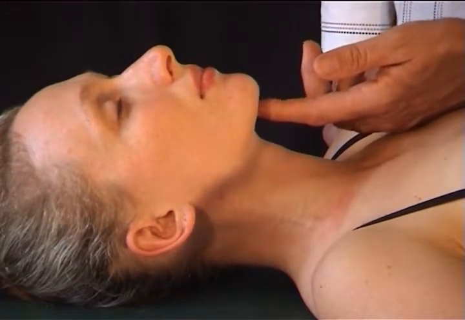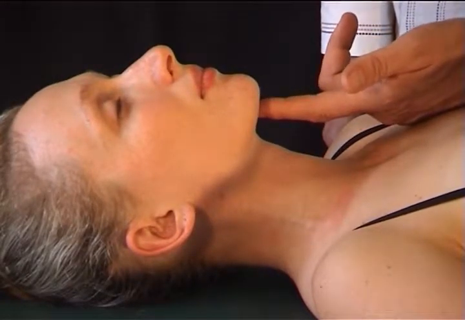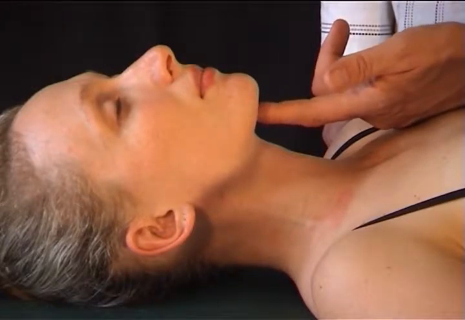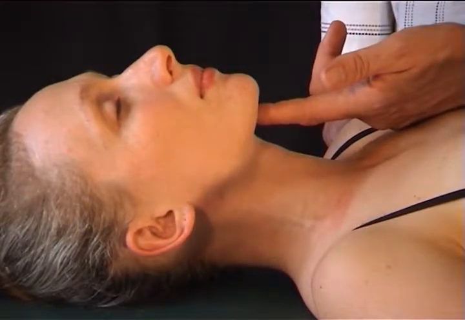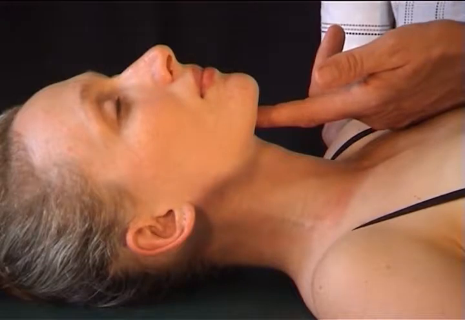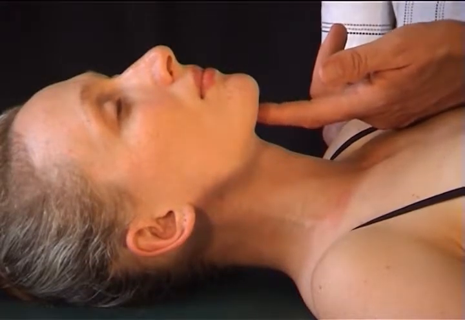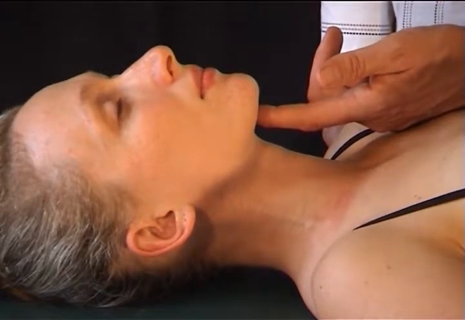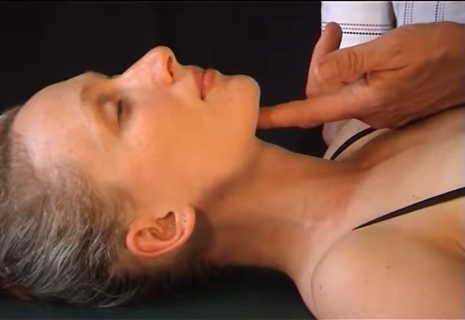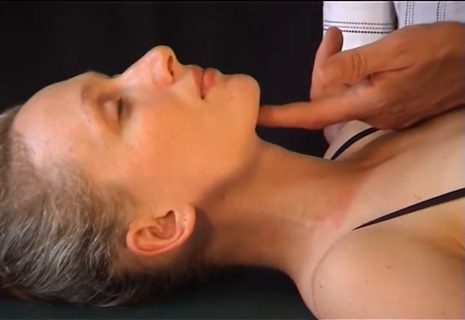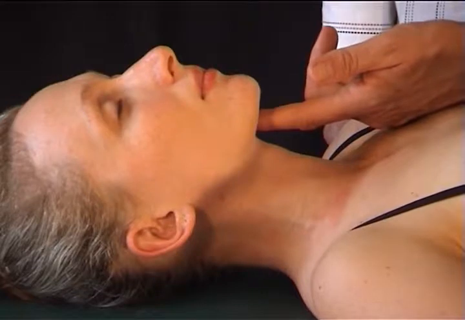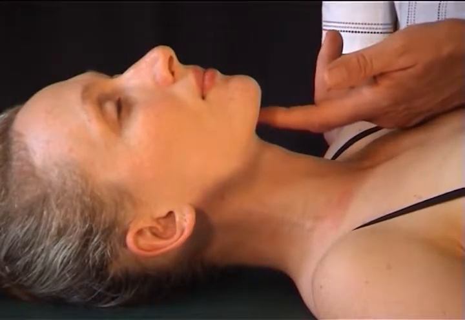softening. Here I'm just getting my finger against the mandible and working slightly towards the hyoid bone this time. So I'm not so much working from medial to lateral, but just working a little bit into the floor of the mouth and then taking that down towards the hyoid bone. So affecting digastric in particular.